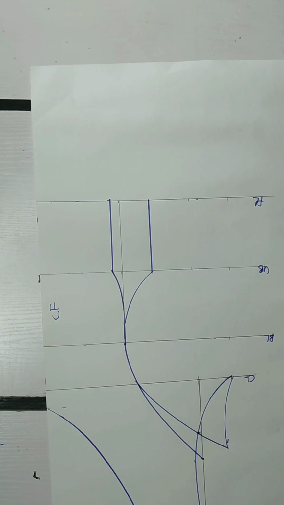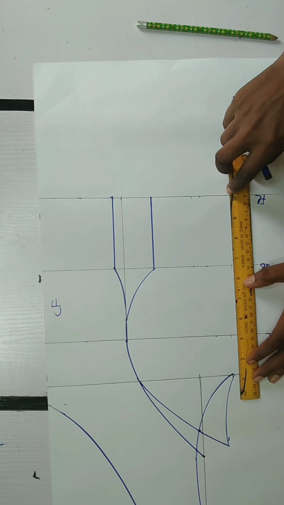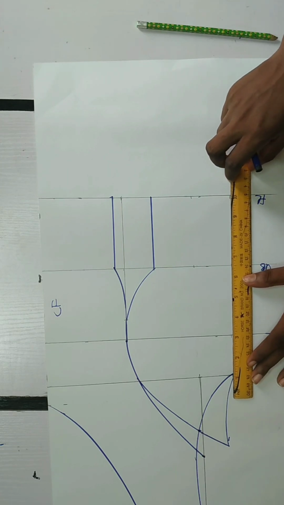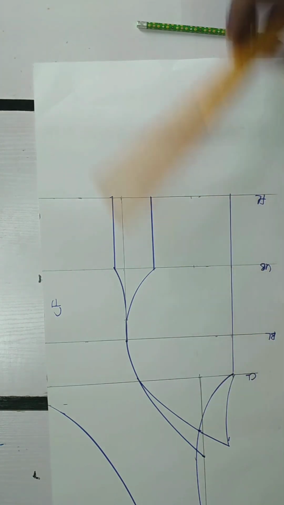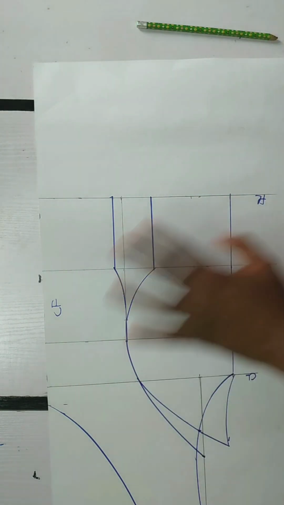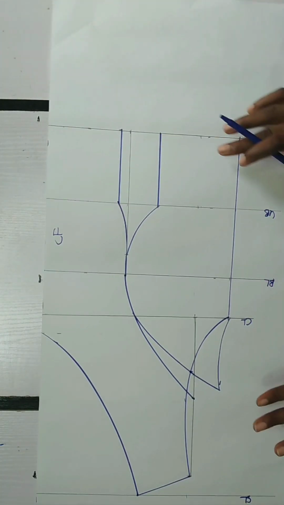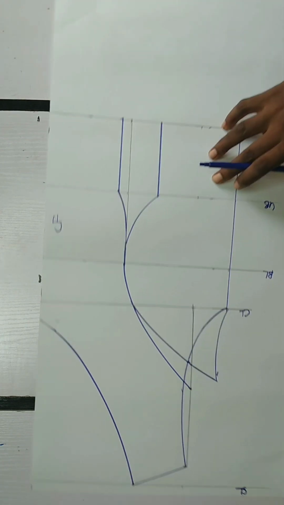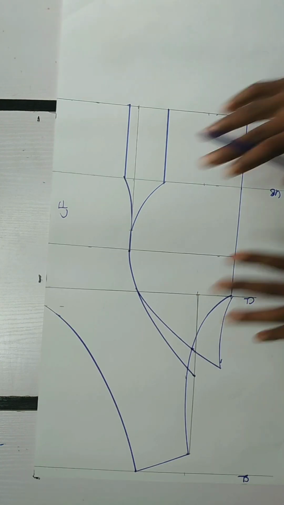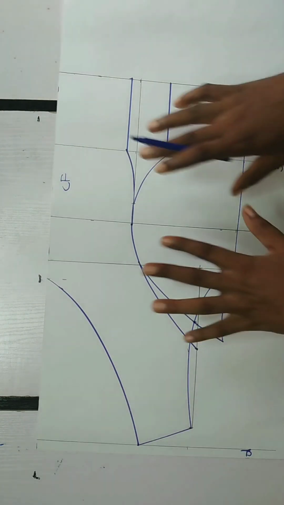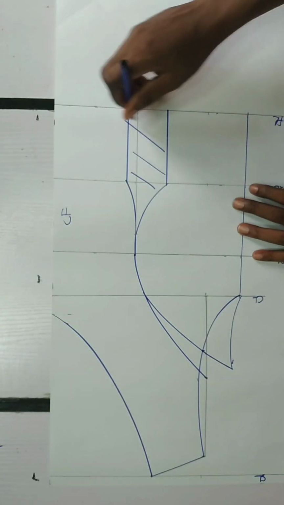Okay, so when I've gotten this, I'm going to go ahead and join it together. Note that we have not added any allowance to this. When we are cutting this on our actual fabric, we are going to add the allowances. But for now we have not added anything yet. Bear that in mind. All right, so when you have gotten this, you are through with this drafting. I'm just going to go ahead to shade off all the parts that are going out.